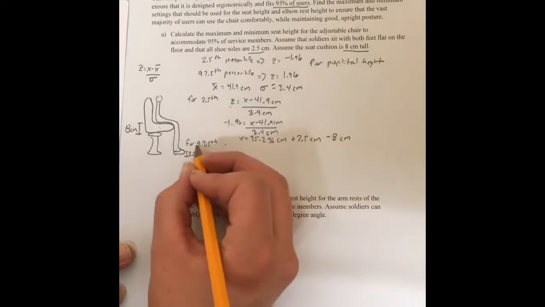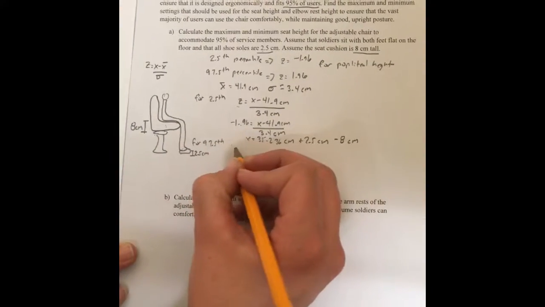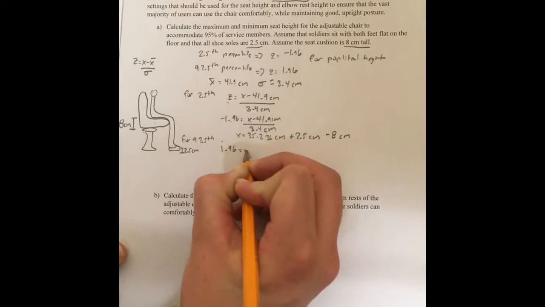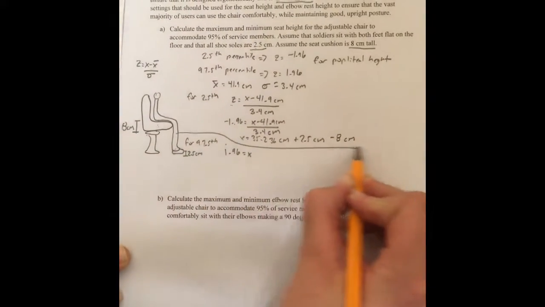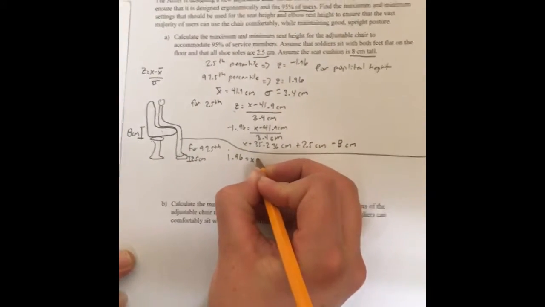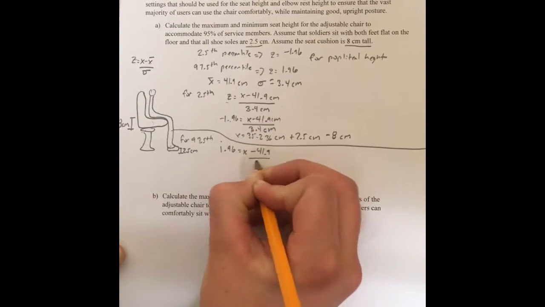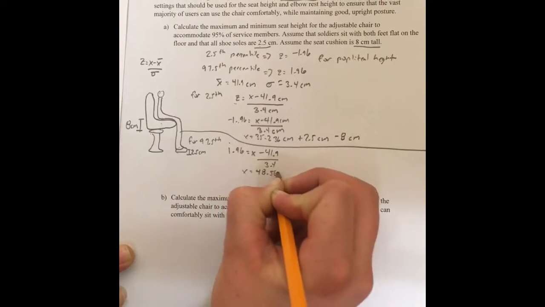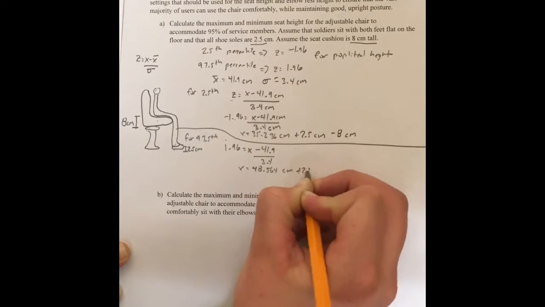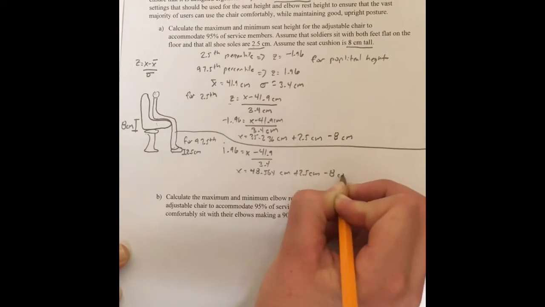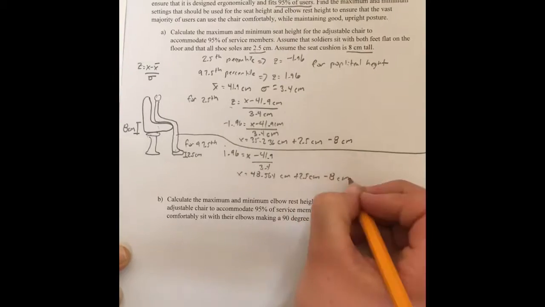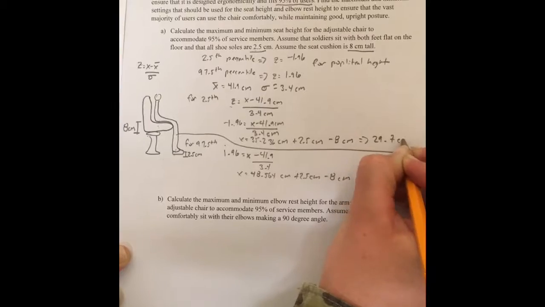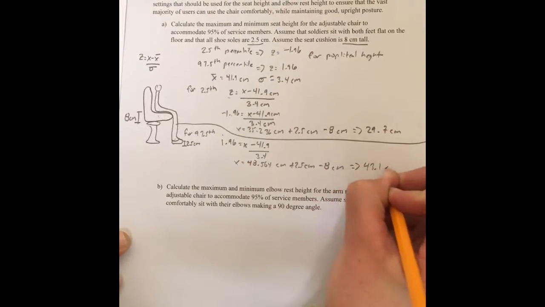Then we're also going to do the same thing for the 97.5th percentile. So now instead of negative 1.96, it's going to be 1.96 equals x. Here, I'll draw a line. 1.96 equals x minus 41.9 over 3.4. X equals 48.564 centimeters plus 2.5 centimeters minus 8 centimeters. This is for the seat cushion again, this is for the shoes. And both of these give us 29.7 centimeters and 43.1 centimeters.